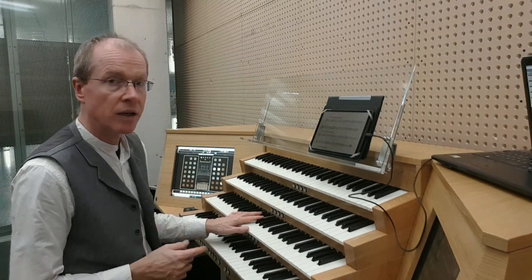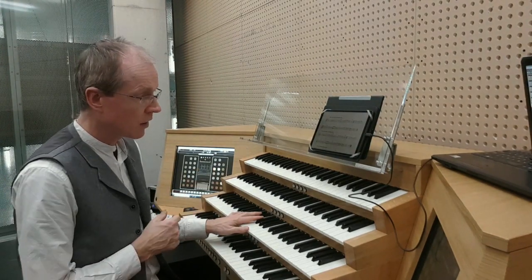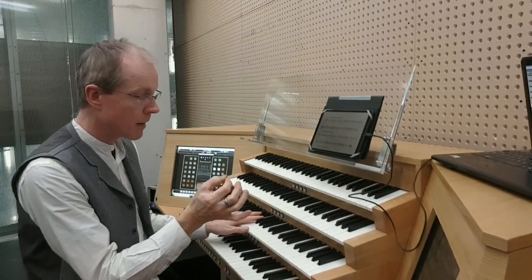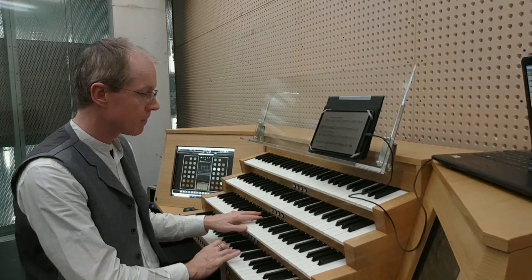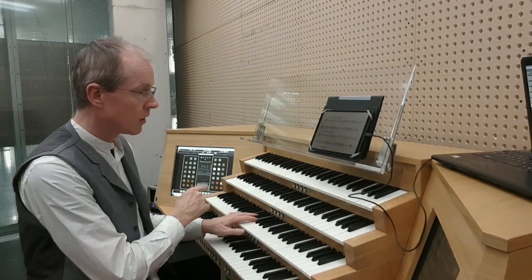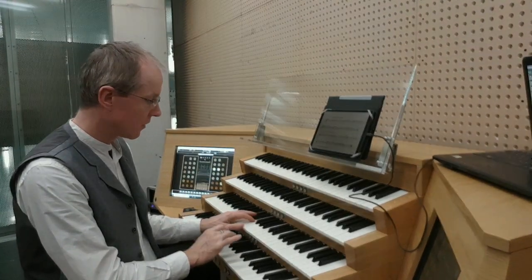You can hear this even better if I give the melody line a solo stop. Now I play 2 voices on the flutes in one manual and this on the solo.